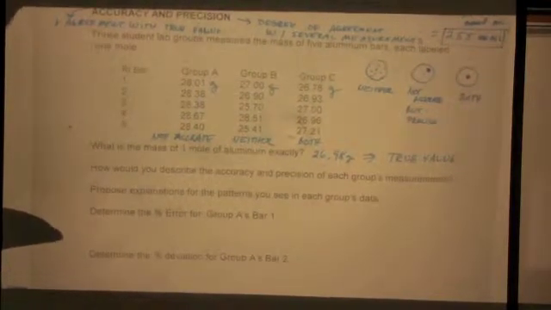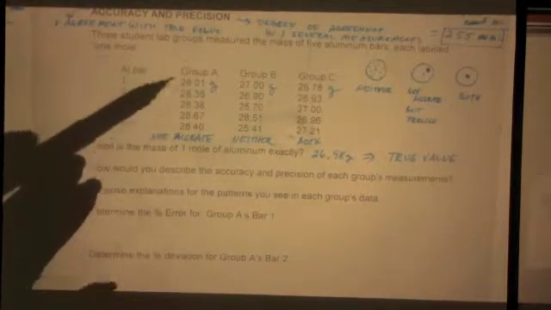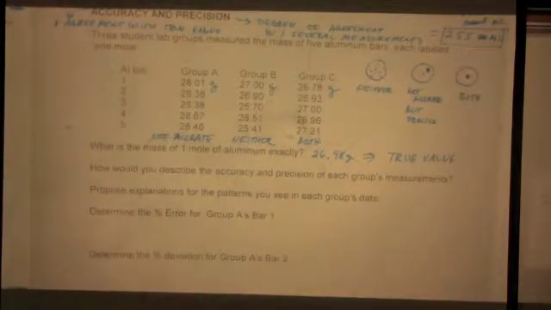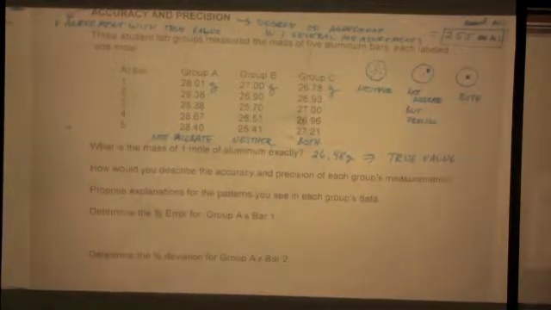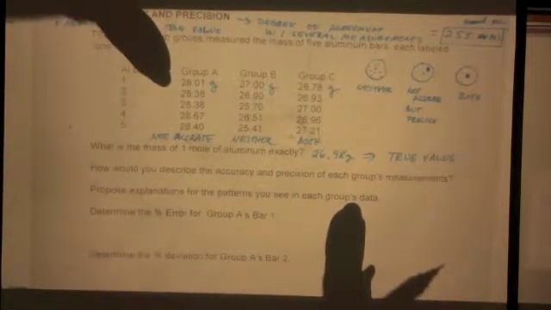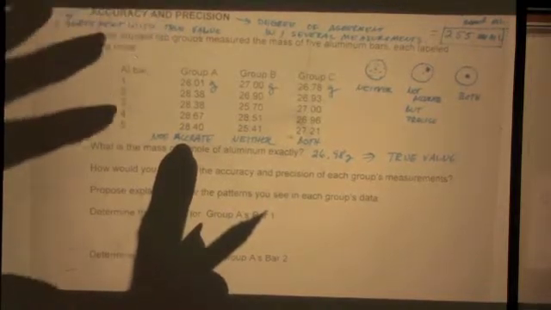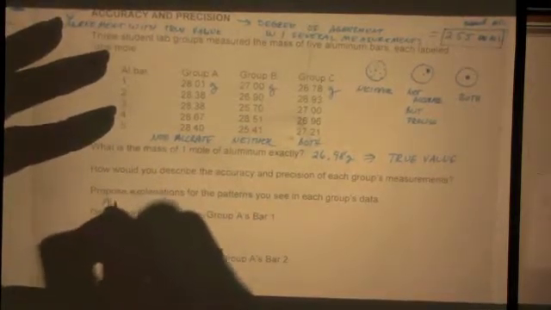Now they want us to propose explanations for the patterns that you see in the groups. If you're getting the same results over and over again for group A, they probably have a problem with the scale. All right, so their measuring device is bad.